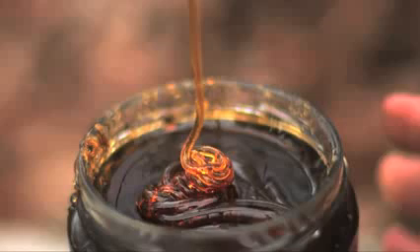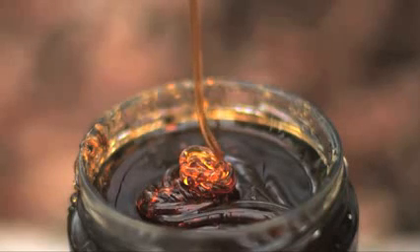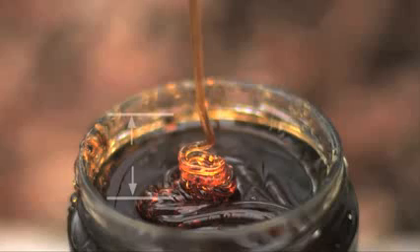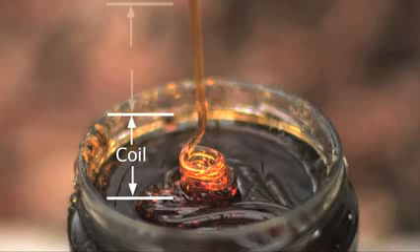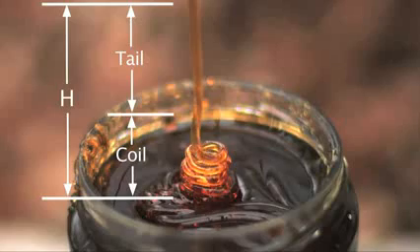Fluid dynamics are awesome. It's tempting to think that this would be an easy math problem, but it turns out people have been studying this for 50 years. To explain, let me show you the variables. This section is called the coil, and this section is called the tail. The coil and the tail together make up the total height h.